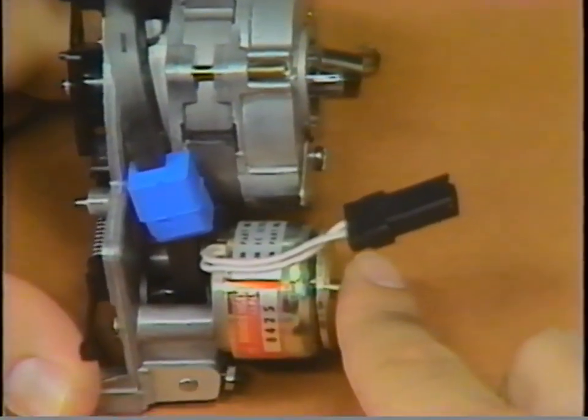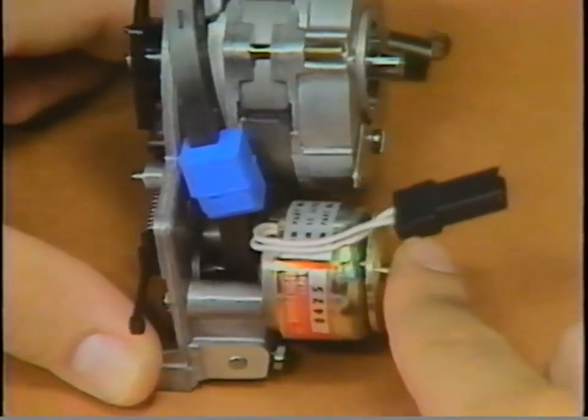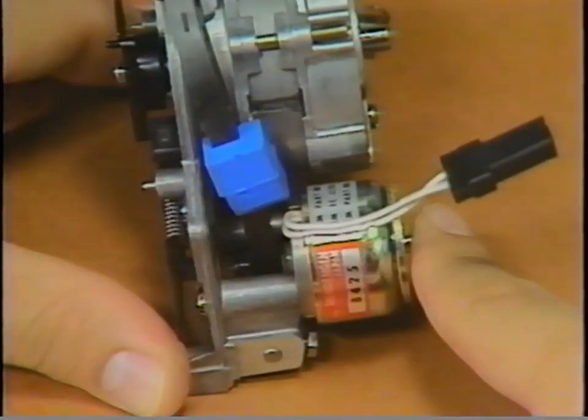This is the print hammer solenoid. Notice how it pushes the hammer when the plunger moves in.